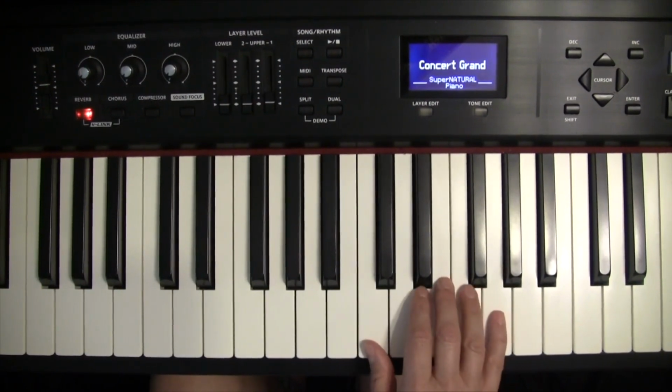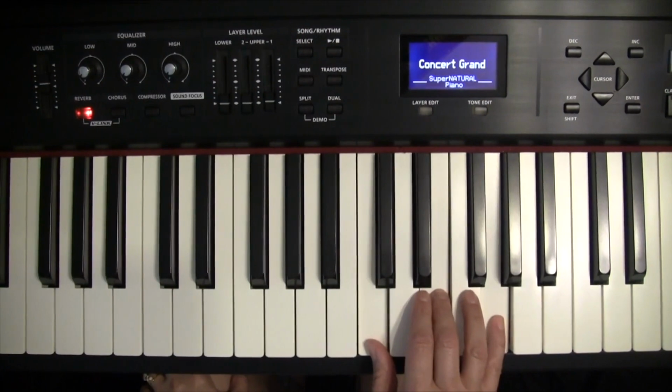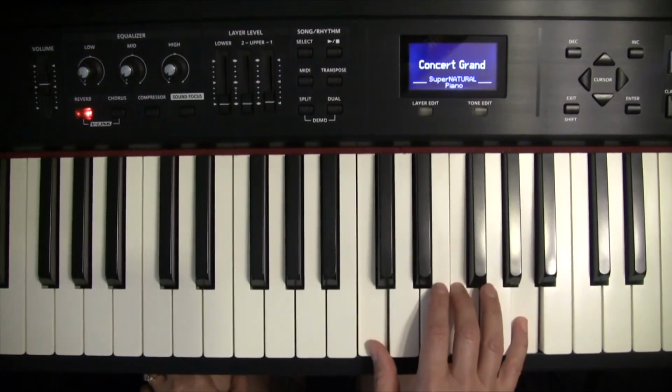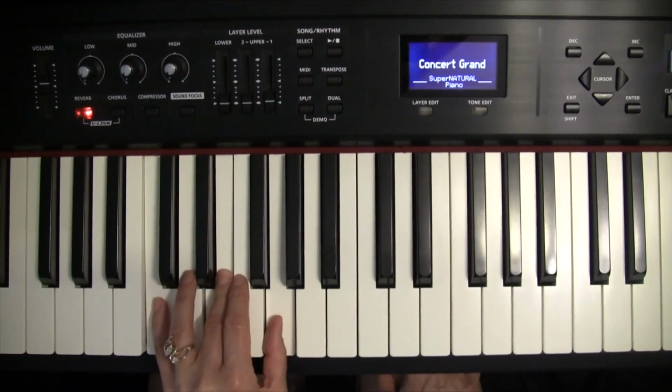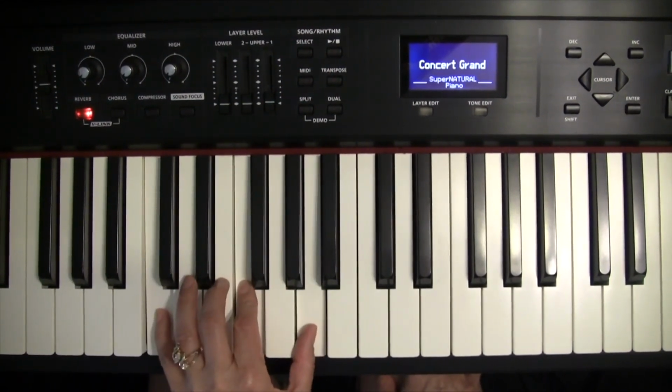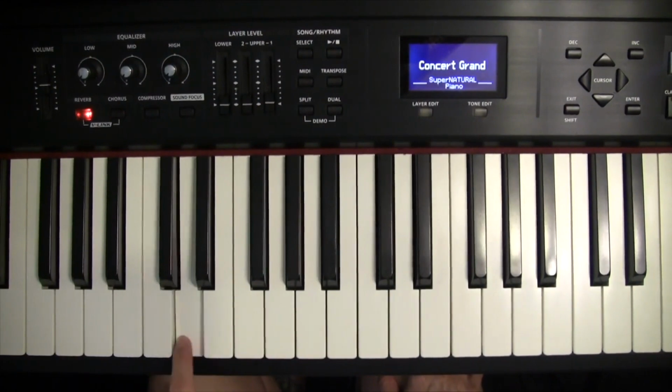It won't always be that way, but this is a smooth way to get from the C chord to the F chord. One of the smooth ways. In fact, it's written in the left hand. Here it is, C and F. Now the next one's a little trickier. 1, 2, 3, 4, 5.